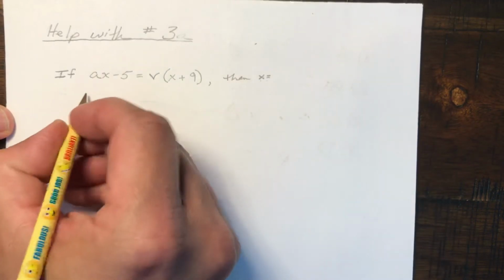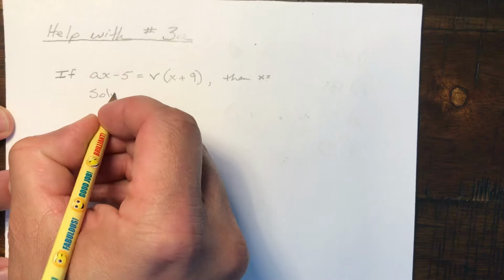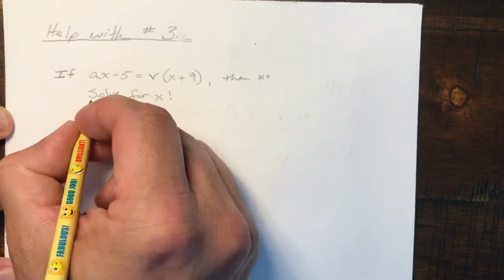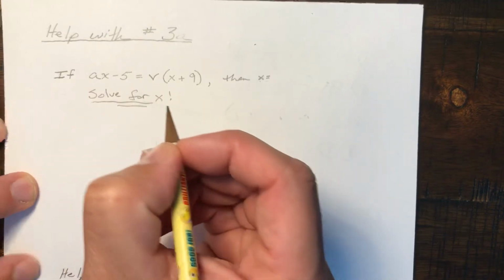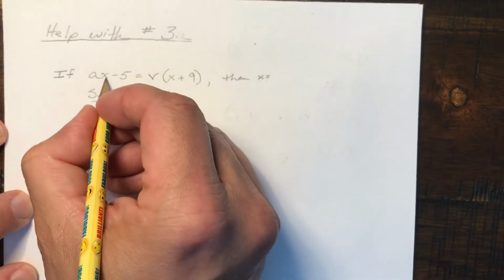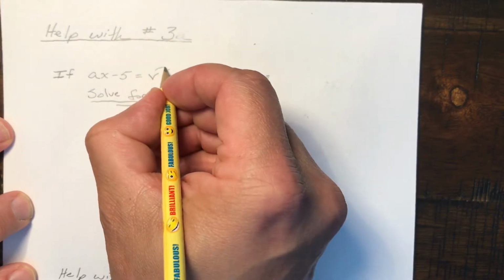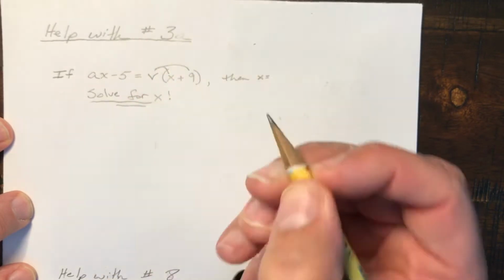Basically, they're just asking you to solve for x. All right, so they just want you to get x by itself. And the problem is that there's x's over here and there's x's over here. Distributive property, you should always feel pretty comfortable. Just go ahead and do it.